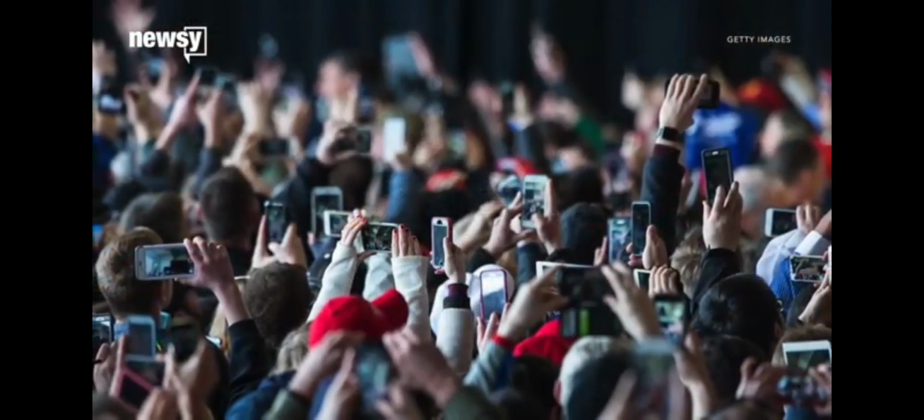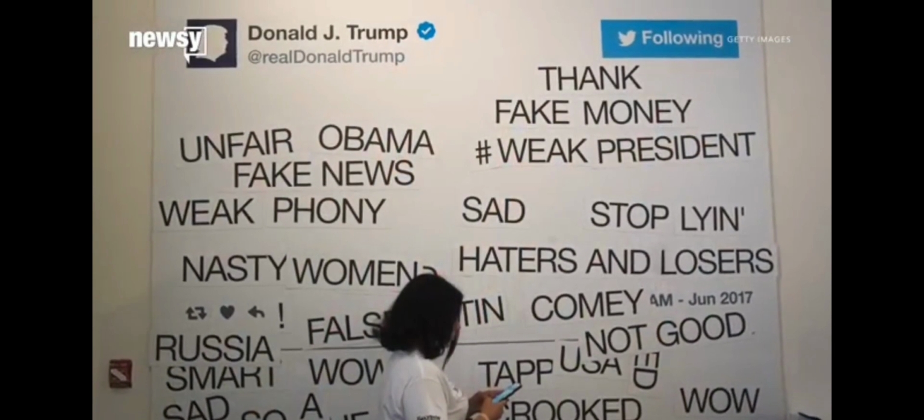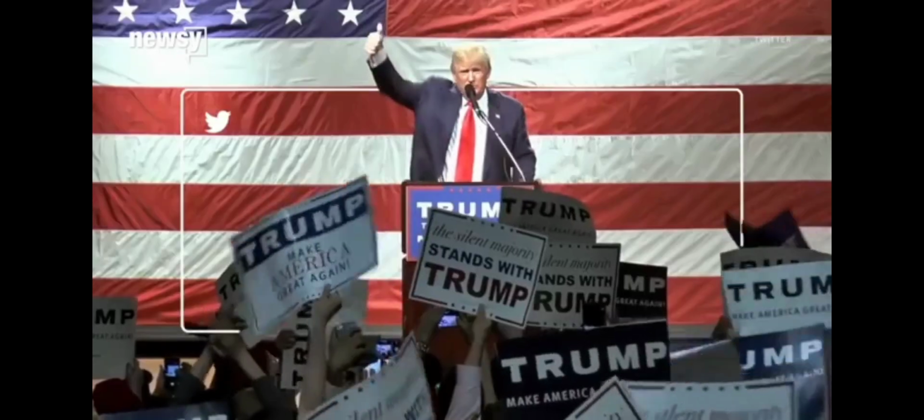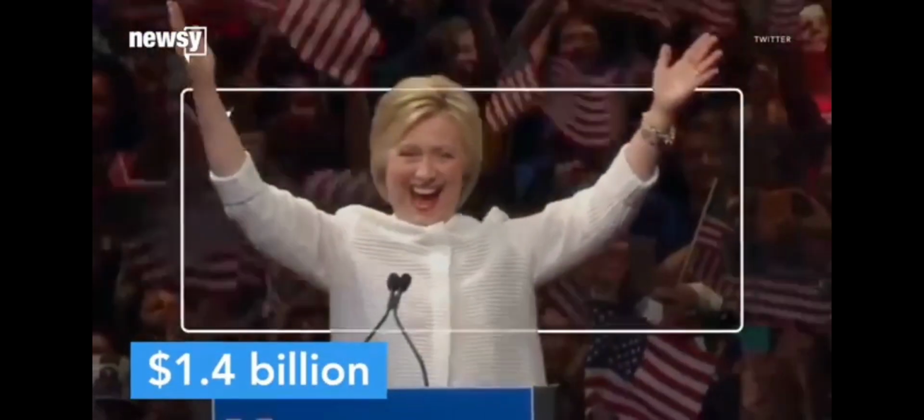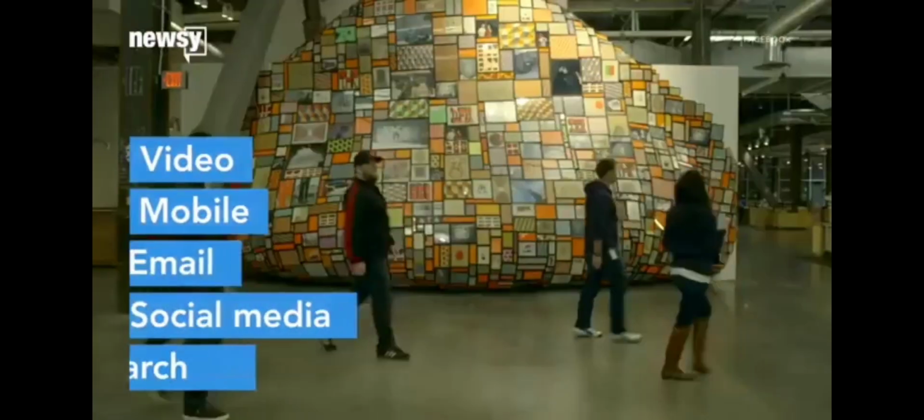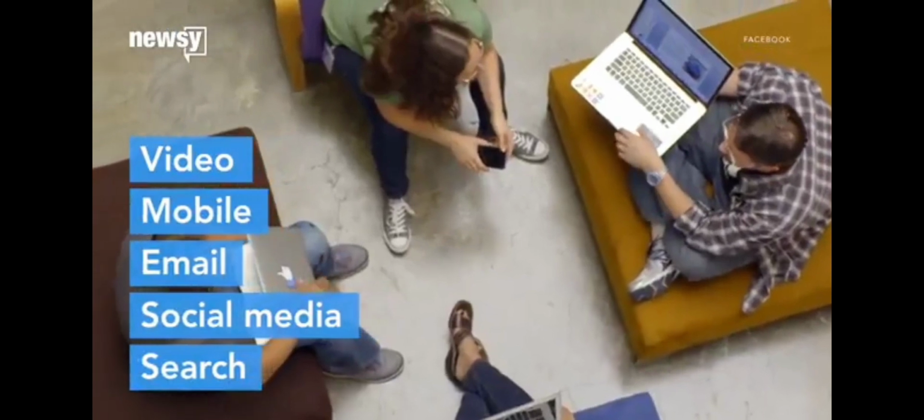Politicians are spending more and more money on social media, but is it worth it? Last year, research firm Borrell Associates estimated political campaigns spent more than $1.4 billion on digital advertising in 2016. That includes ads for video, mobile, email, social media, and online searches.